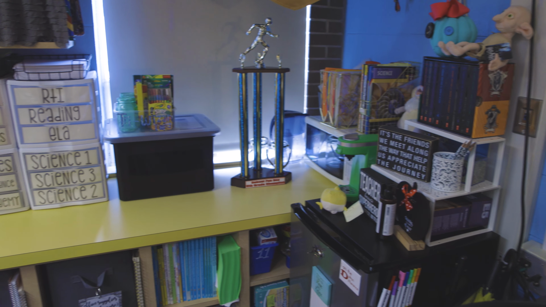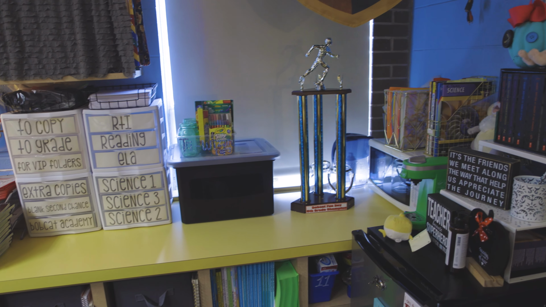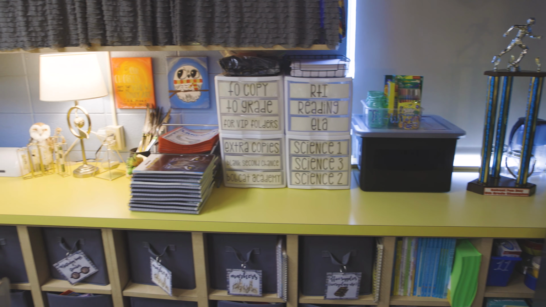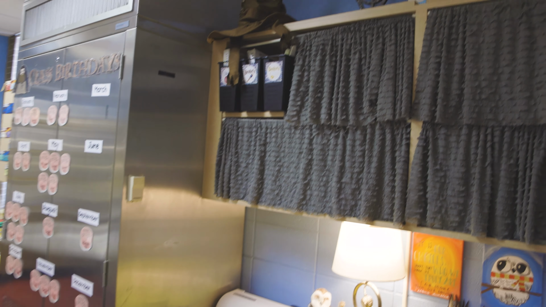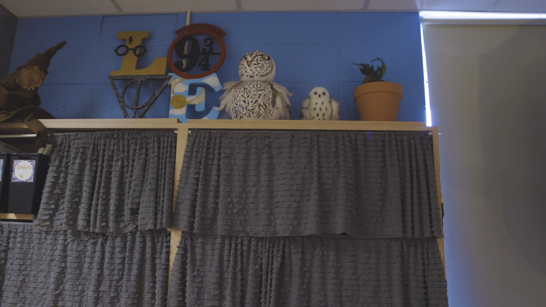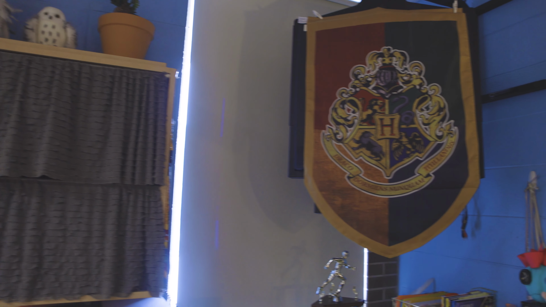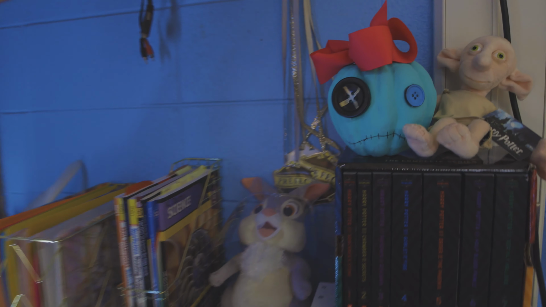And here we go. The trophy is for our field day, my class won for 5th grade last year. And then up at the top, I do have my Harry Potter memorabilia. I have the Hogwarts flag. I will show you guys this.